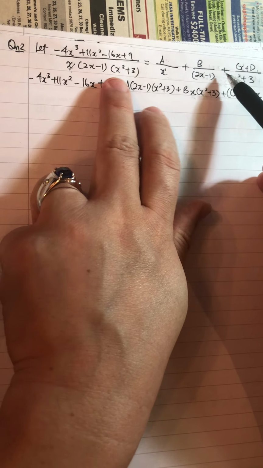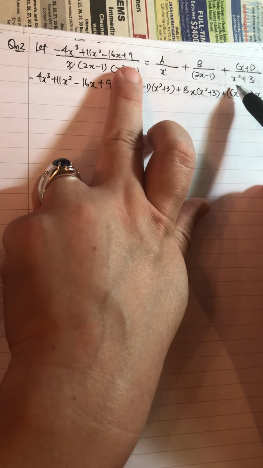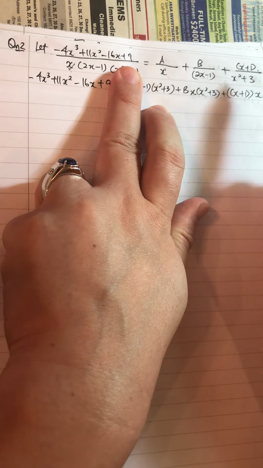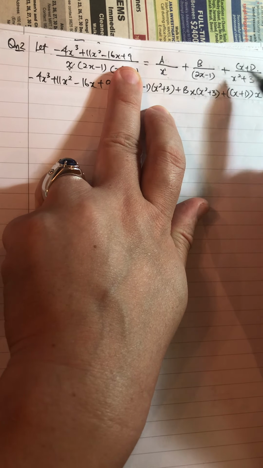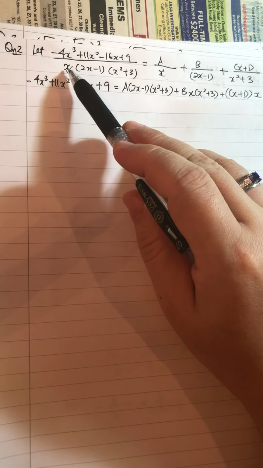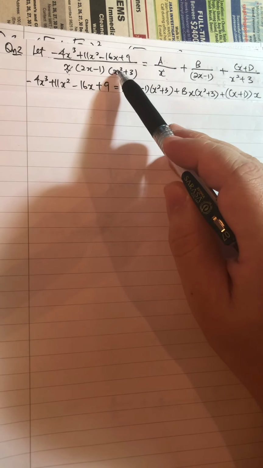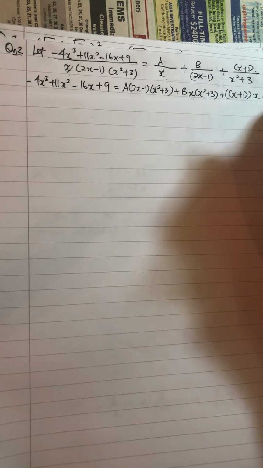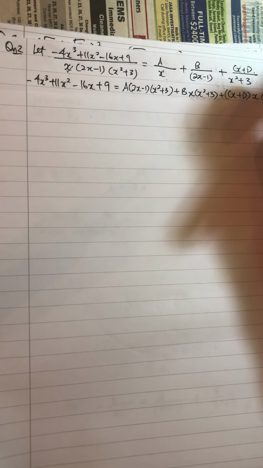Finally, you multiply by this 3, right? Your x squared plus 3 will disappear, and you will be left with x, 2x plus 1, of course with the cx plus d. So this is what you get when you multiply both sides of the equation by x bracket 2x minus 1 bracket x squared plus 3. Okay, so this is what you get. Right, now what do we do after this?